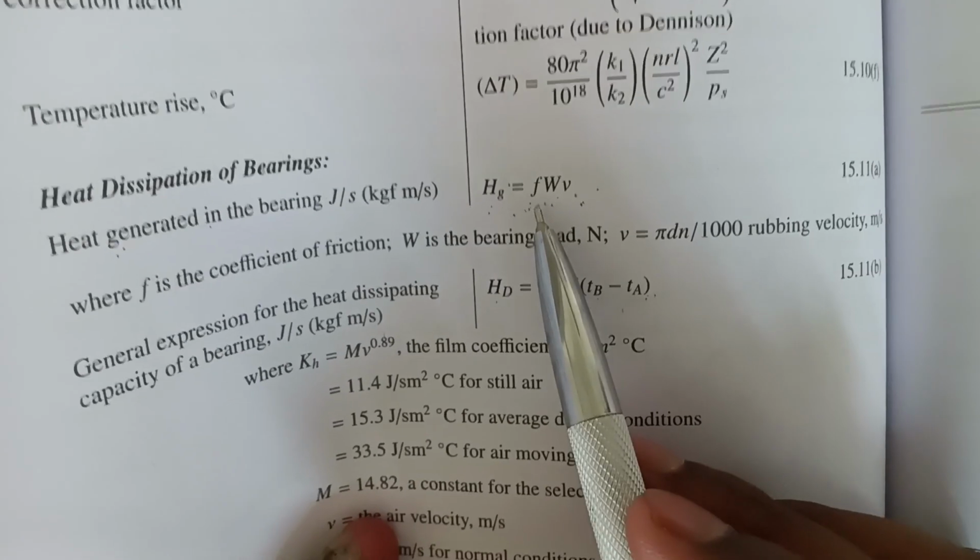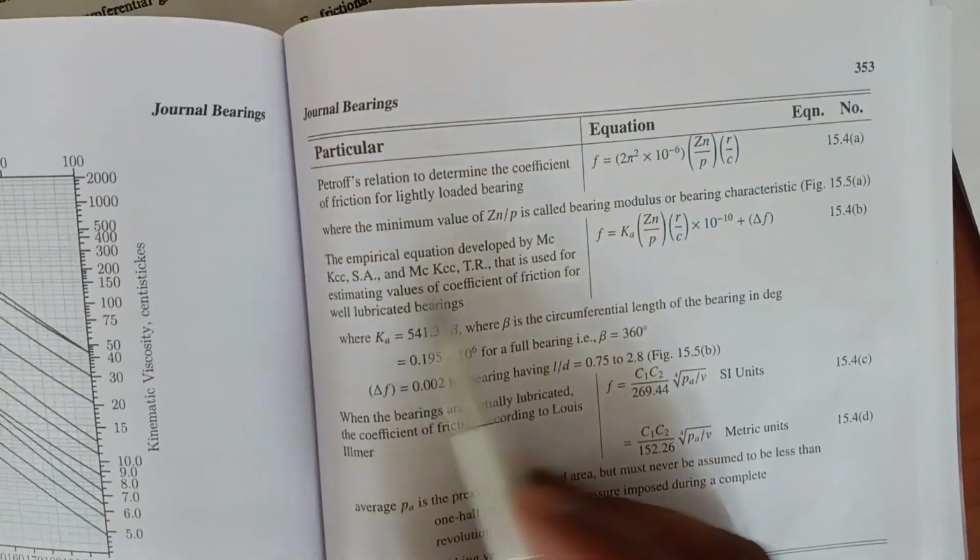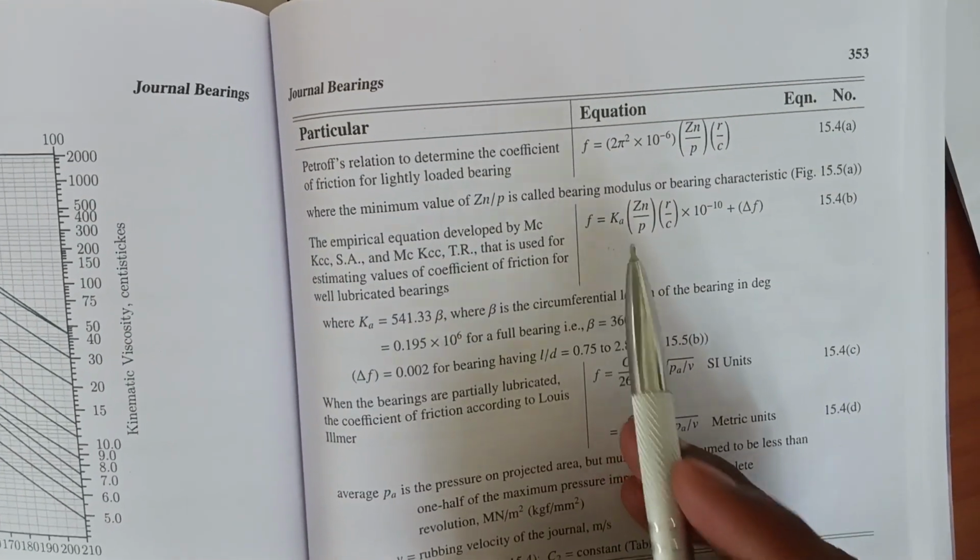Where d by C is the clearance ratio. Okay, see here from the FWV formula, here F is the coefficient of friction. This is the Mackey's equation available in the Mahadevan data book. Okay, we observe these two formulas.